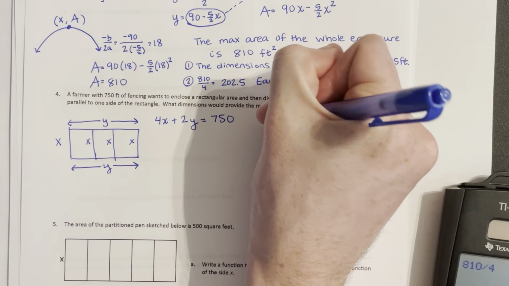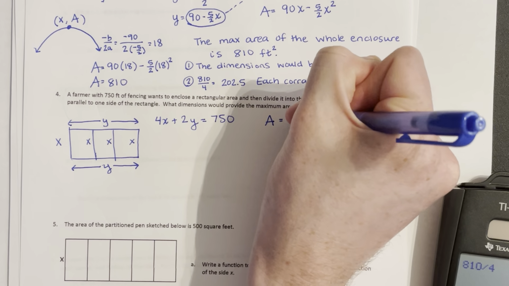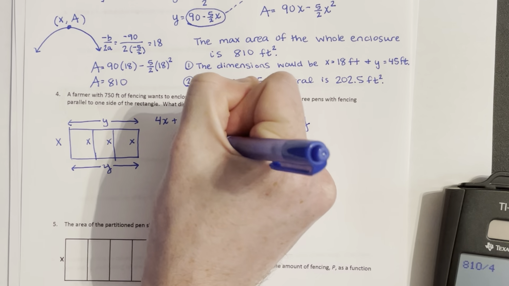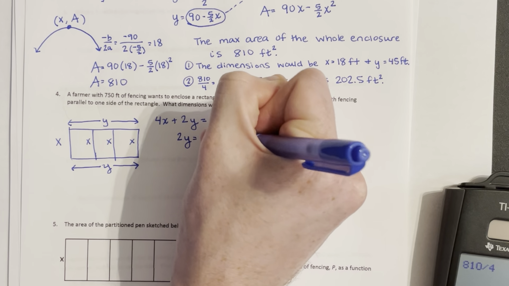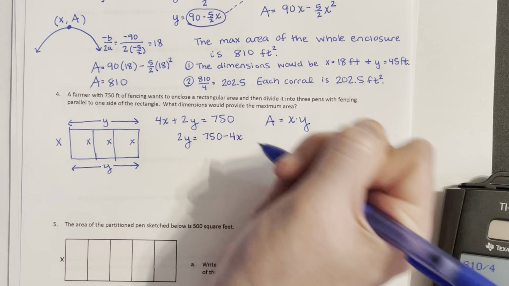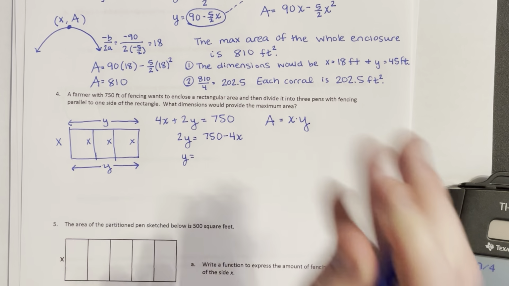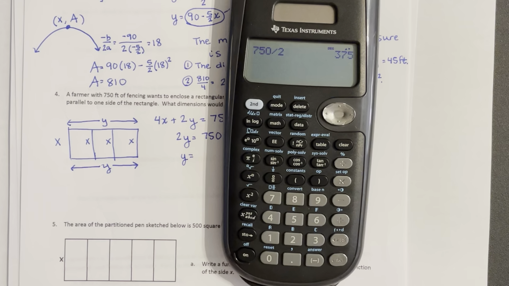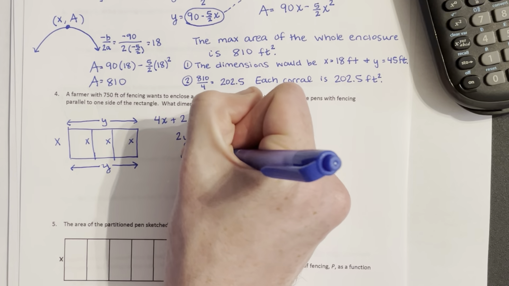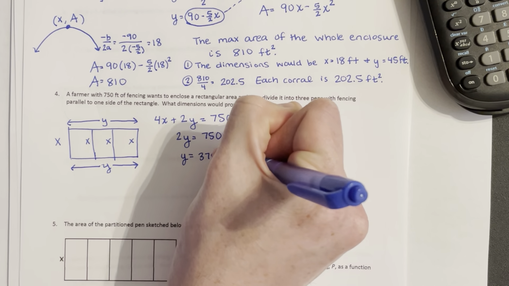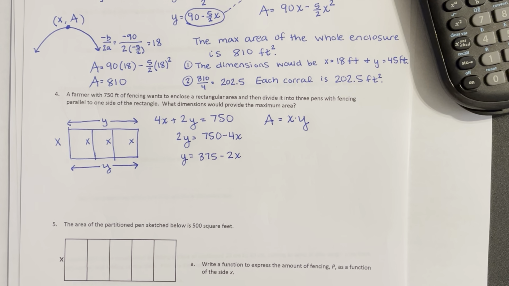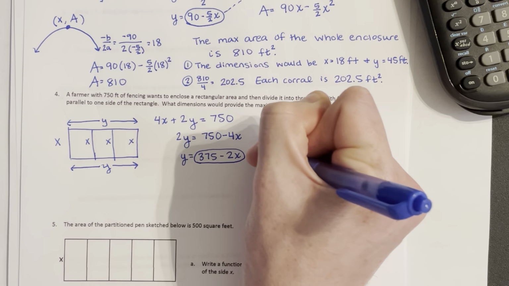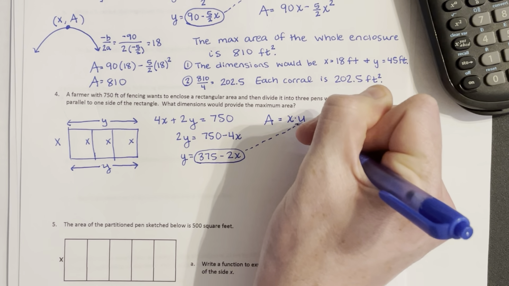We want to find the maximum area, which is x times y. So we solve out this problem. 750 minus 4x is equal to 2y. We can divide by 2. 750 divided by 2 is 375 minus 2x, and that's what's going to be substituted into y.